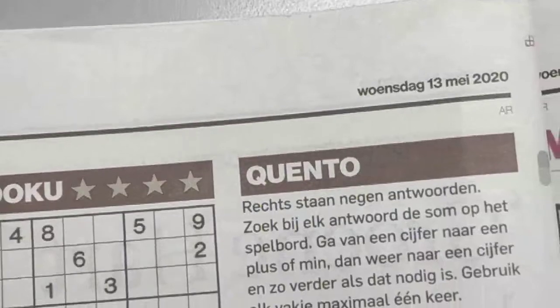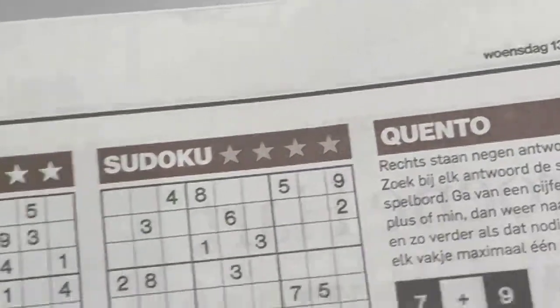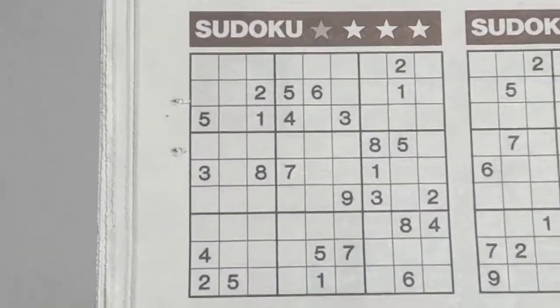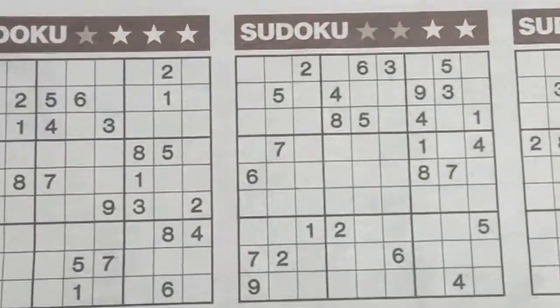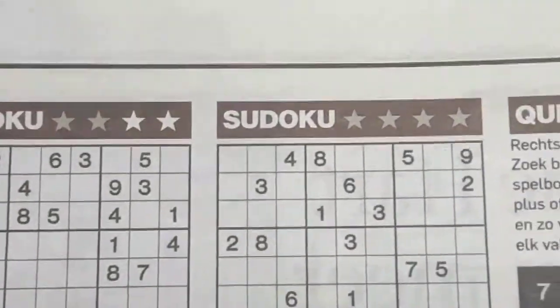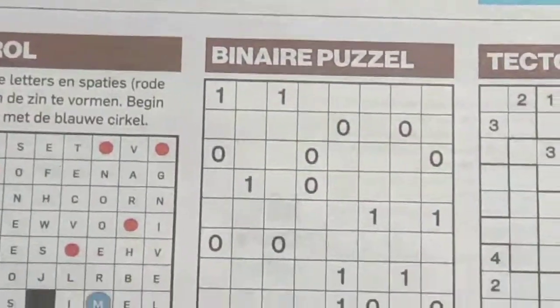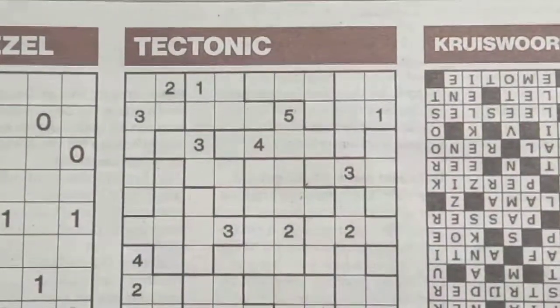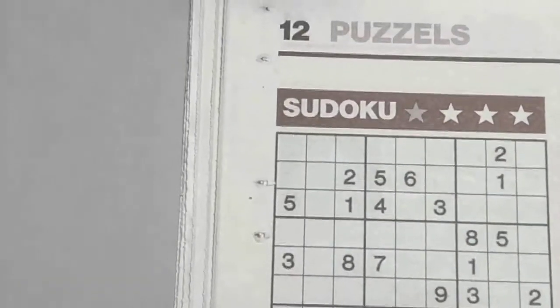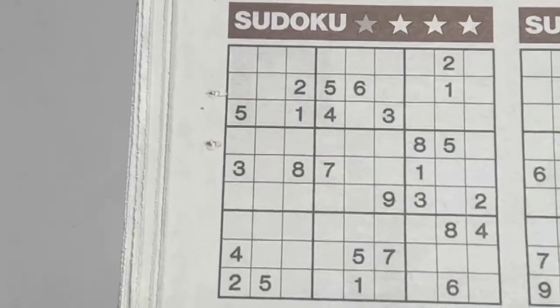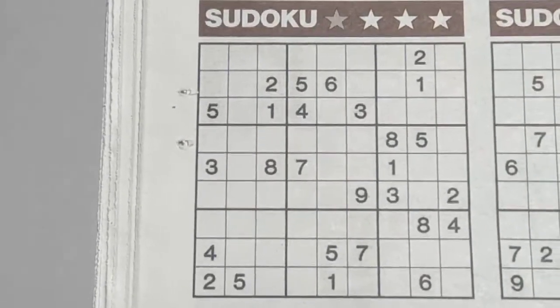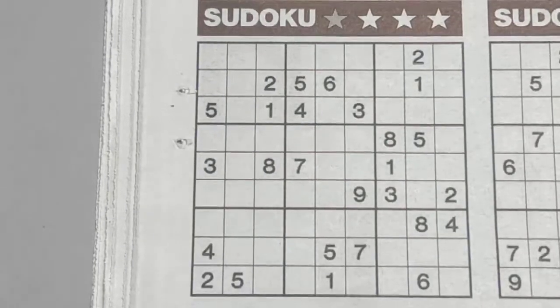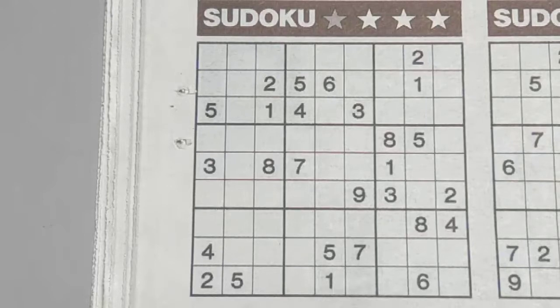In today's newspaper of Wednesday, May the 13th, 2020, we have here a Sudoku with 1 star, 2 stars, 4 stars, a binary, and a tectonic Sudoku. A total of 5 Sudokus in this additional of today's newspaper. We will start with the first Sudoku, a Sudoku with 1 star.